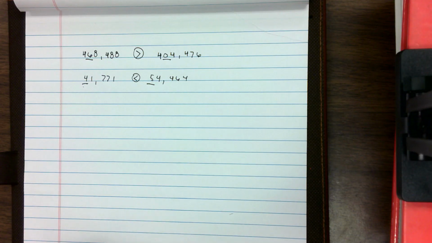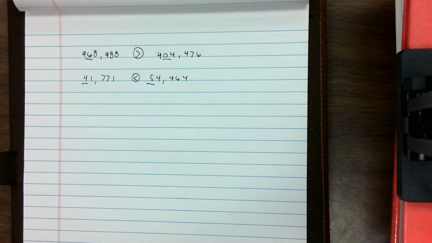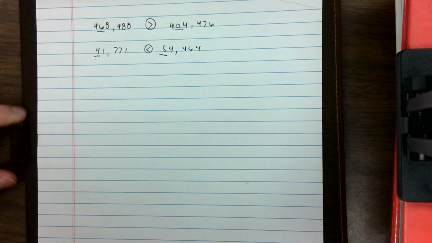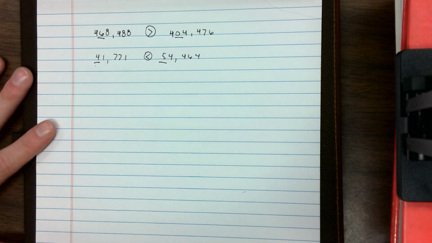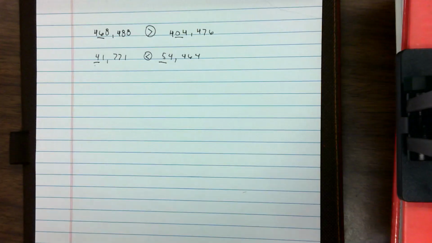And so we've been going through so many different examples of these through the week, but like I said, I am not worried about 90% of this group with comparison. They have been doing fantastic during practice. So let's move on to ordering.